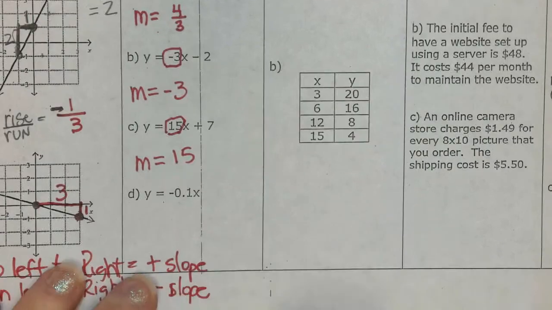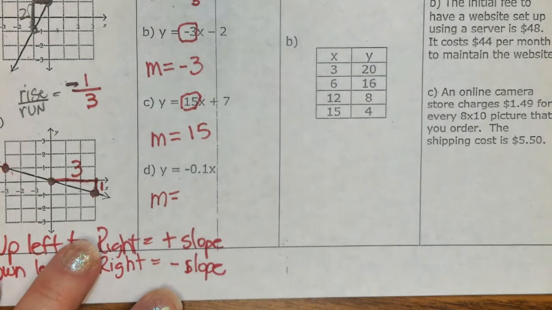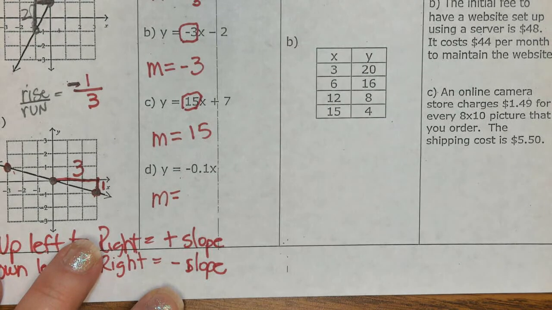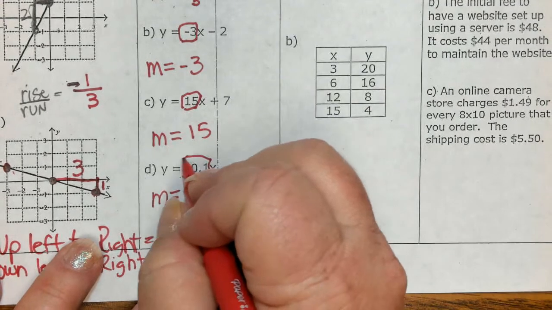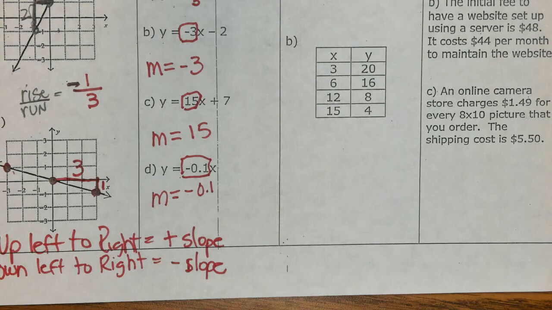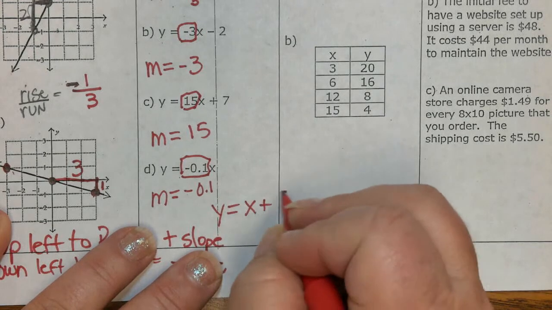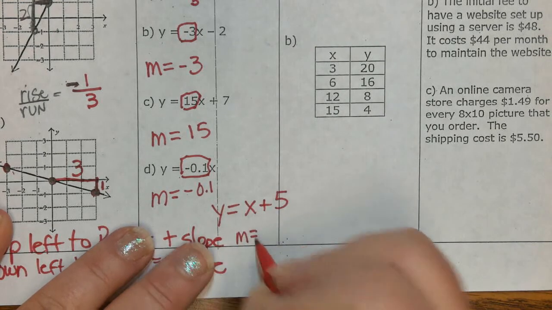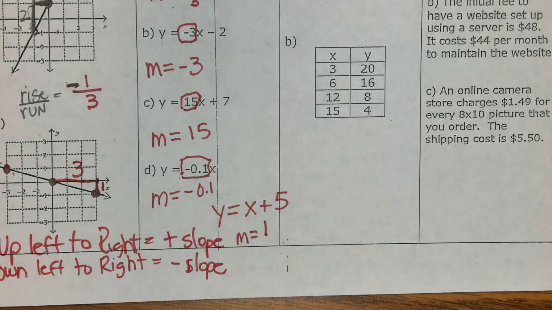Okay? So what about here? Negative 0.1, correct. It's actually 1/10, yes. What if I had something like, what's my slope there? 1, not x. X is your variable, it's only 1. It is the coefficient of x. Okay?